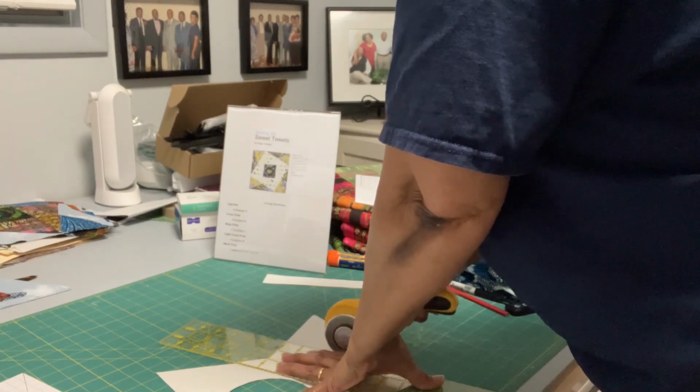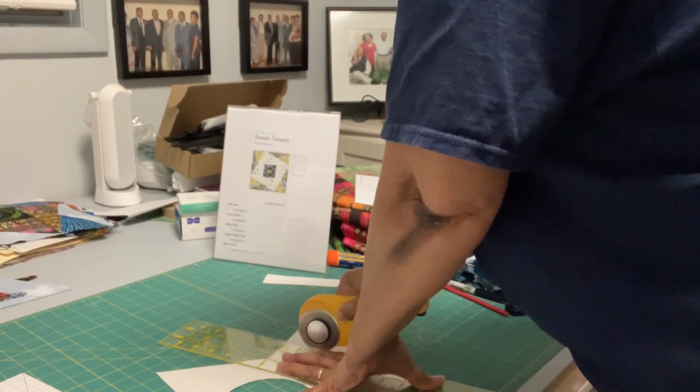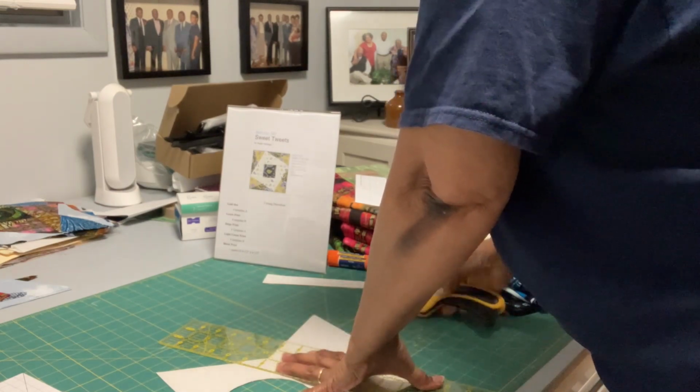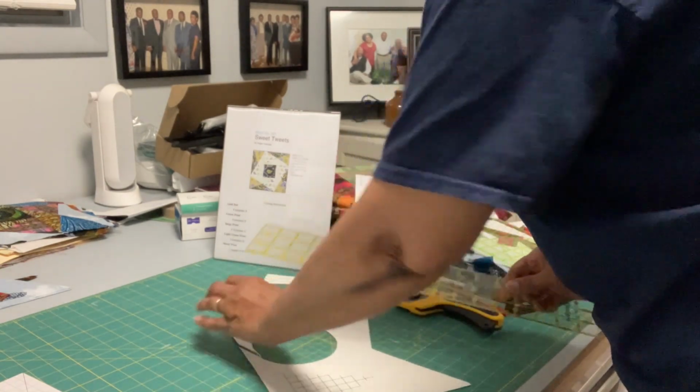And I'm going to see if I can get this to go all the way through on the first cut. Oh yes, okay, I'm doing a much better job this time.